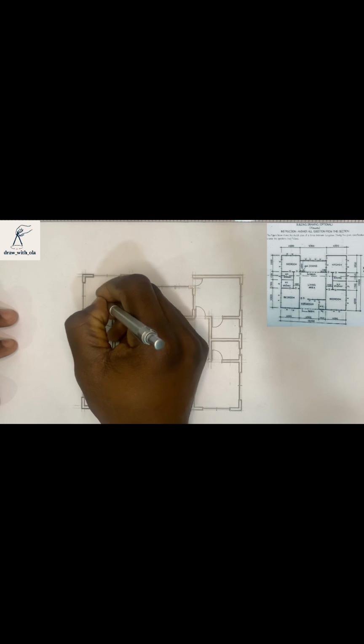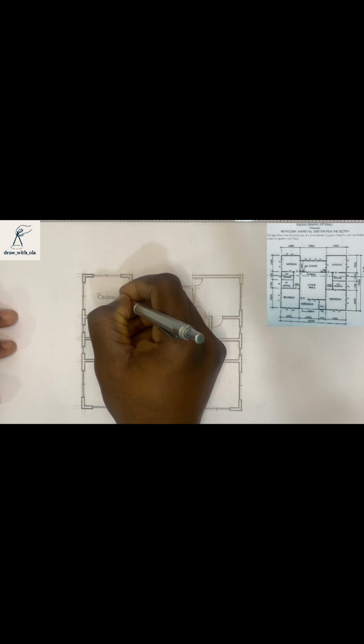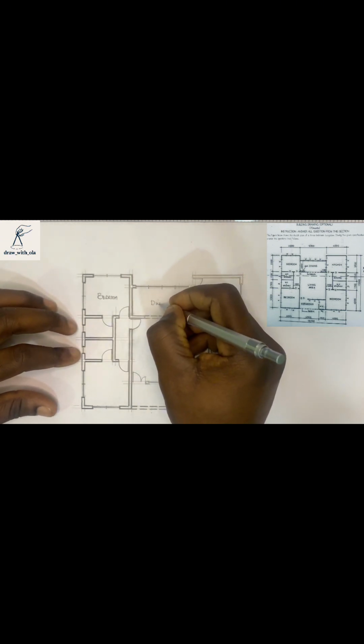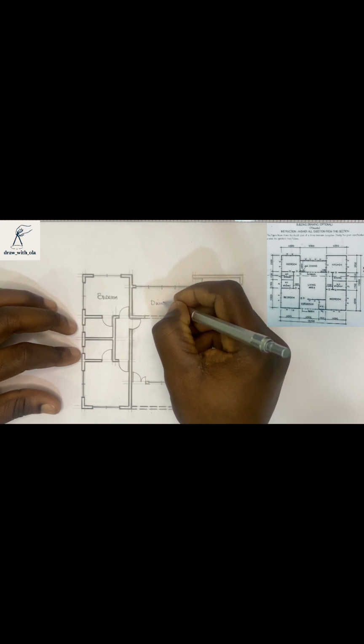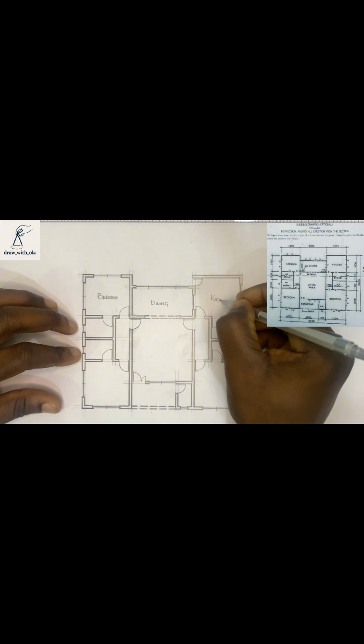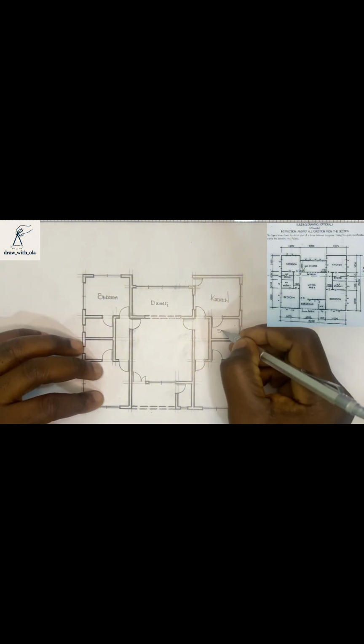So we have over here the bedroom, we have the dining, we have the kitchen, we have the store, we have the shower, we have the bedroom as well, we have the WC, we have the bedroom, we have the veranda here, we have the veranda, and we have the living area.